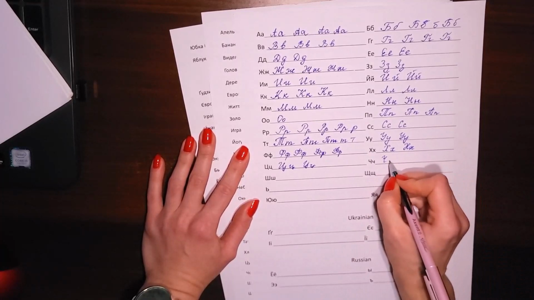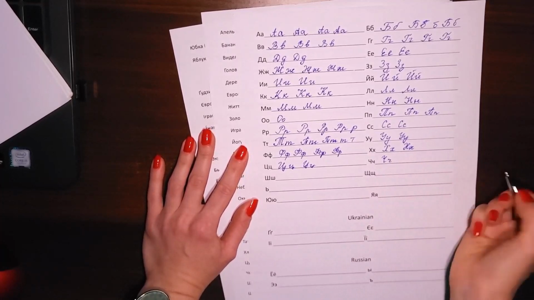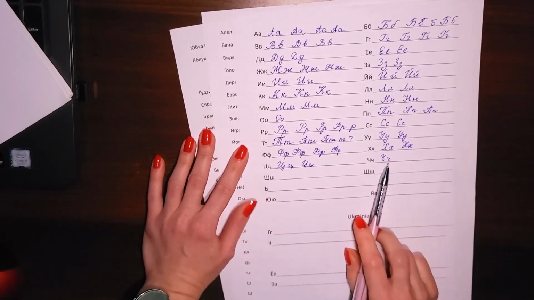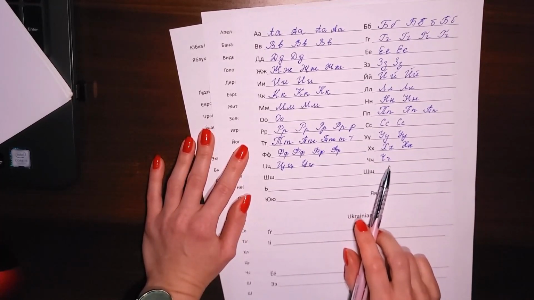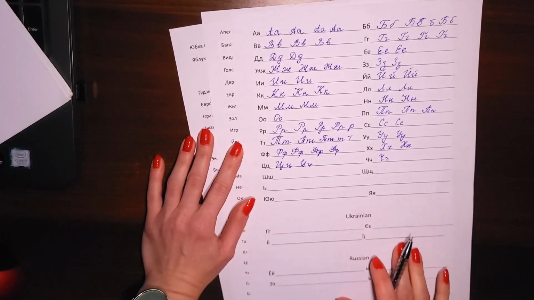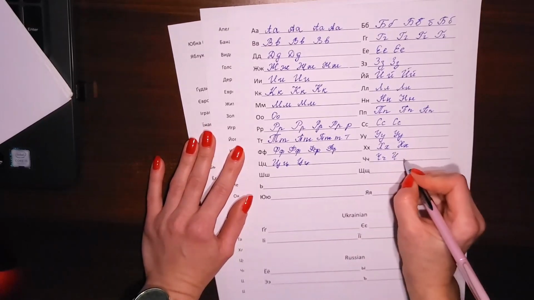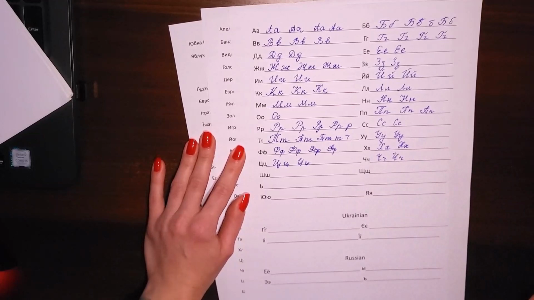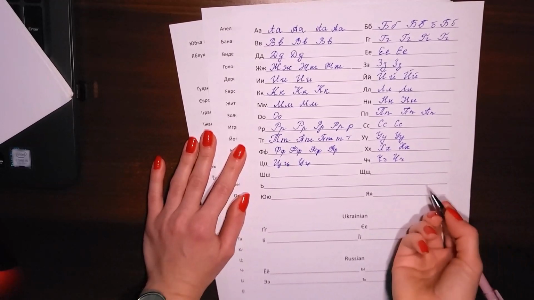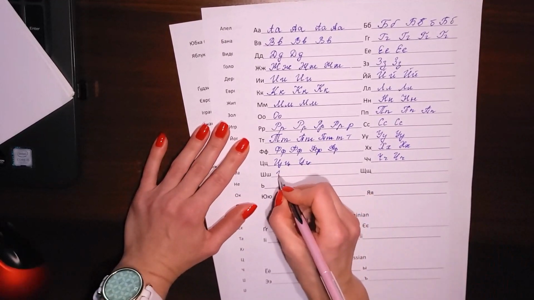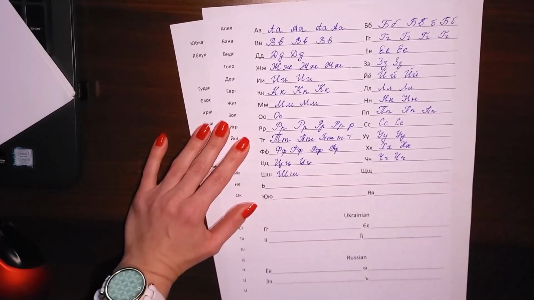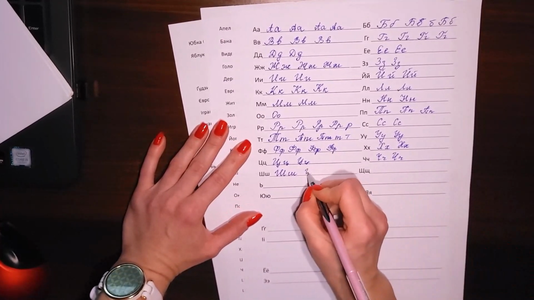Ch, it's similar Ch like English R, but it's Ch in Ukrainian and Russian. And again, big and small. Sh, again, sh.